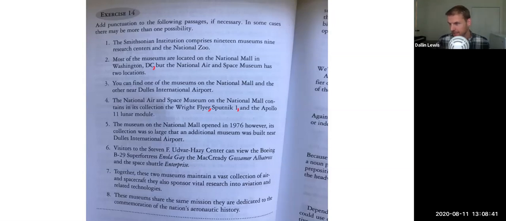6, visitors to the Stephen F. Udvar-Hazy Center can view the Boeing B-29 Super Fortress Enola Gay, the McCready Gossamer Albatross, and the Space Shuttle Enterprise. Again, we kind of have to know where these all end. I don't even know that I know all of these. Boeing B-29, I think. Super Fortress, Enola Gay, that dropped the atomic bomb. McCready, Gossamer Albatross, and the Space Shuttle Enterprise. Yeah, that's kind of a strange example. Don't know if I like that one.